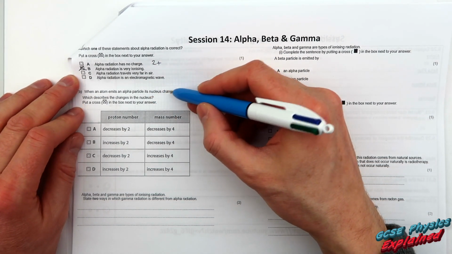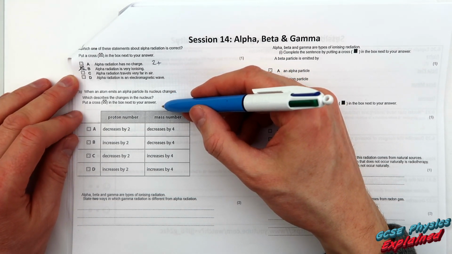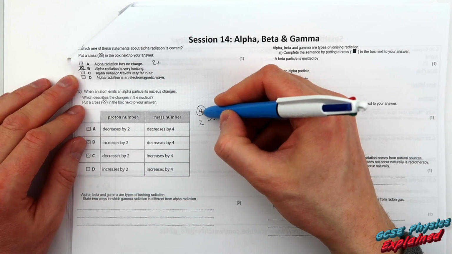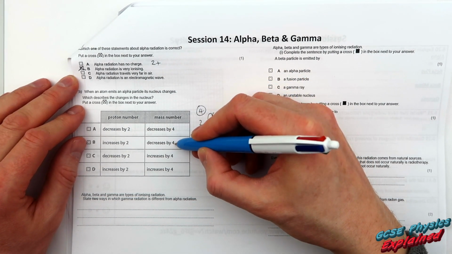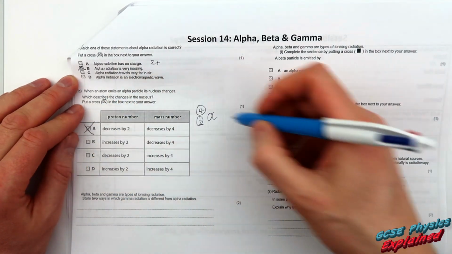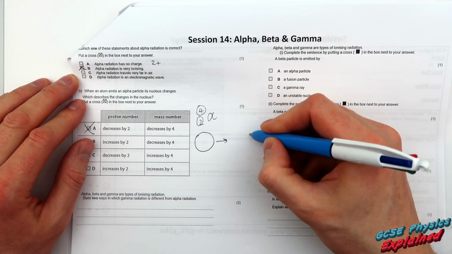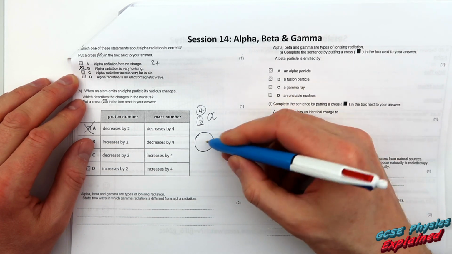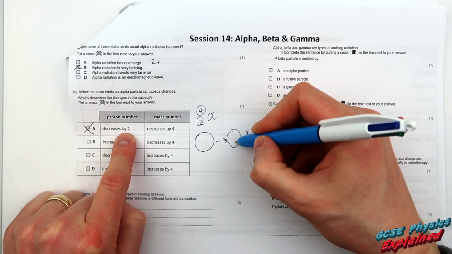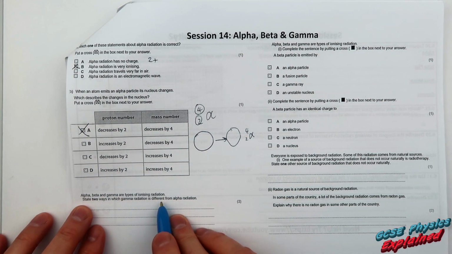When an atom emits an alpha particle, its nucleus changes. Which describes the changes in the nucleus? Put a cross in. So that's your alpha. So its mass is going to go down by 4, so it's either this one or this one. And its proton number will decrease by 2, so it's that one there. Remember, that is the radioactive element, and this little thing is coming off it. So what you're left with is going to have a proton number that's 2 smaller, and its mass is going to be 4 smaller. Alpha, beta and gamma are types of ionizing radiation.